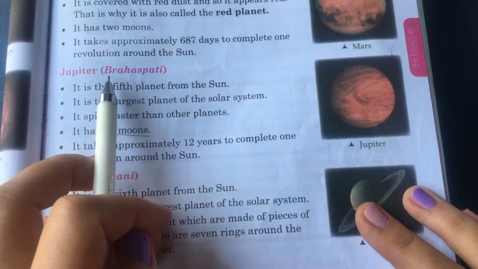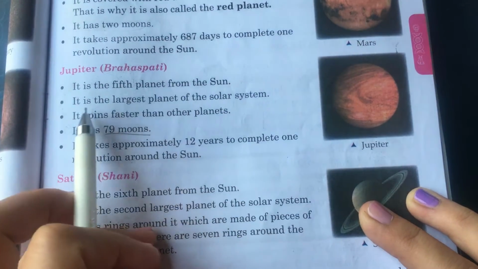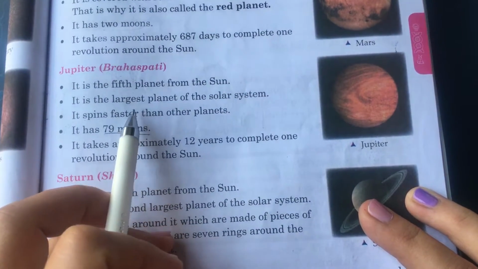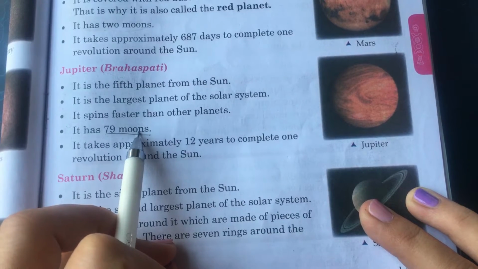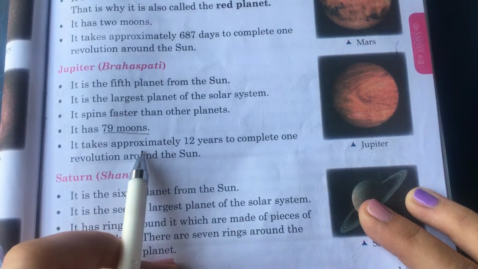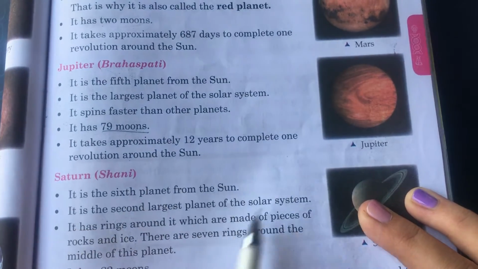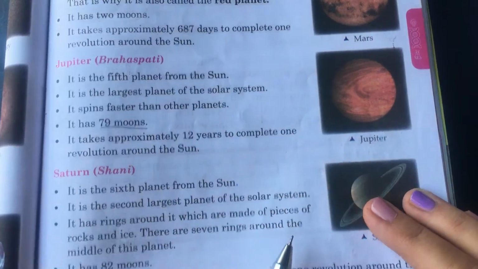Jupiter or Brahaspati. It is the 5th planet from the Sun. It is the largest planet of the solar system. It spins faster than other planets. It has 79 moons and it takes approximately 12 years to complete one revolution around the Sun. So this is Jupiter.